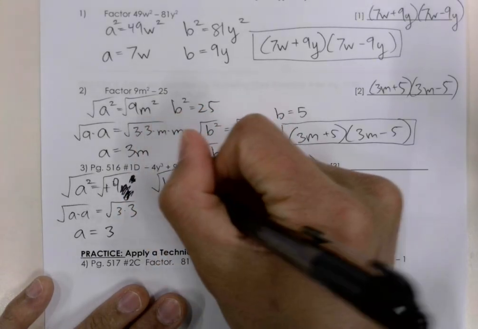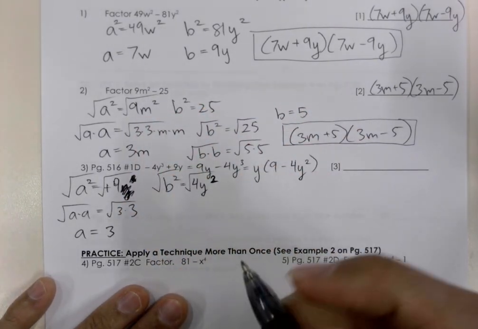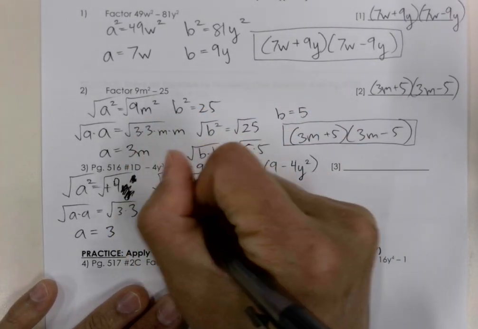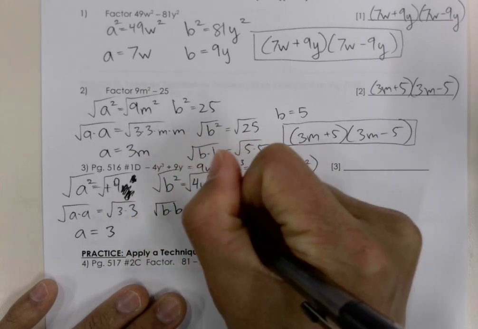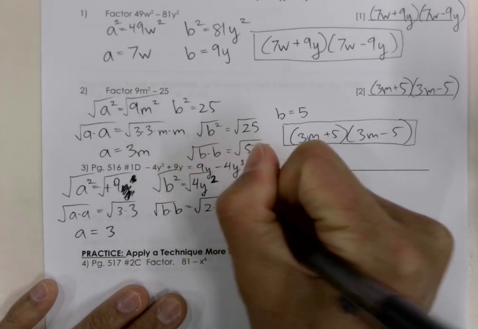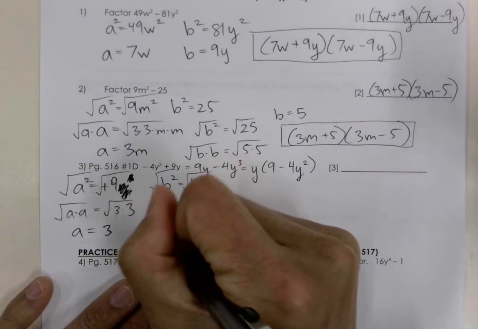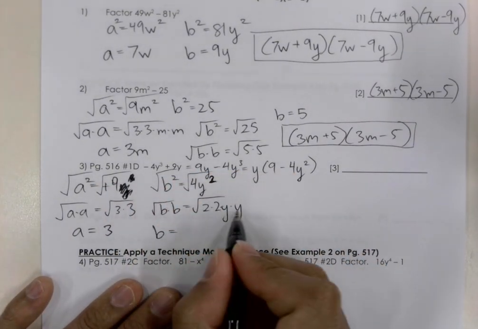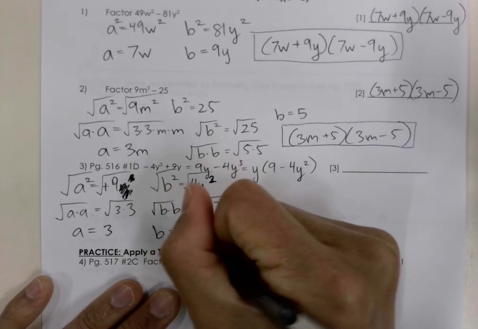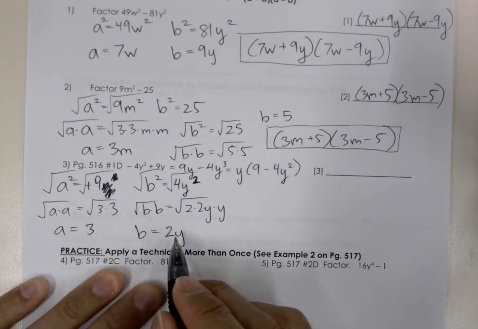We have 2 factors there as well. And then we're going to take the square root of b squared and 4y squared. So the square root of b times b is equal to square root of 2 times 2 times y times y. Right? And so we have 2 factors here we could pull out. And we have 2 factors of 2 and y, so it becomes 2y. Our a is 3, our b is 2y.